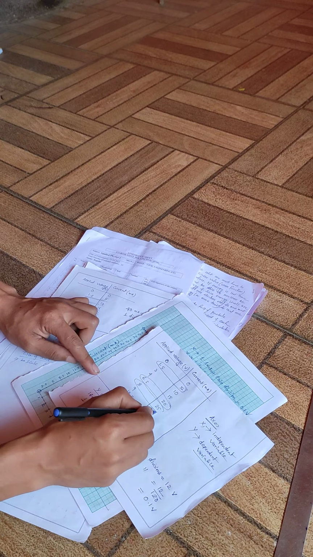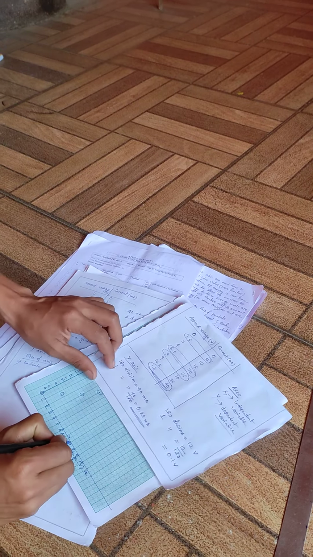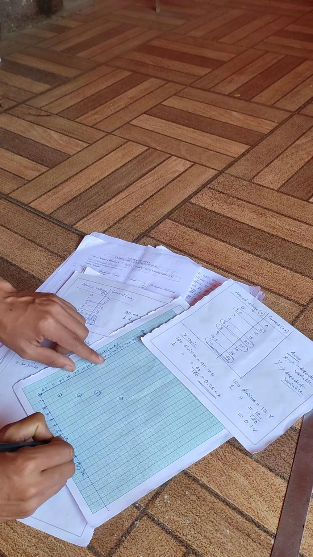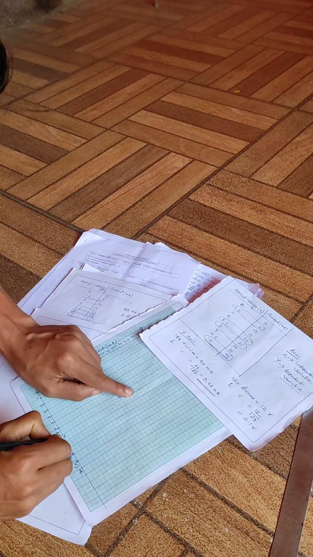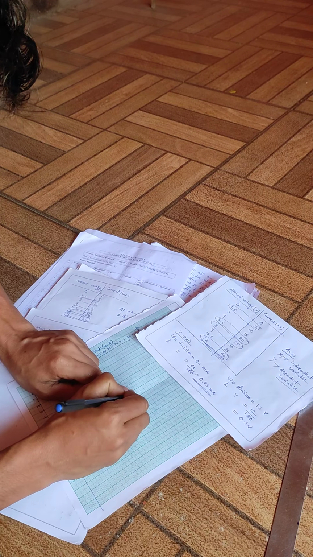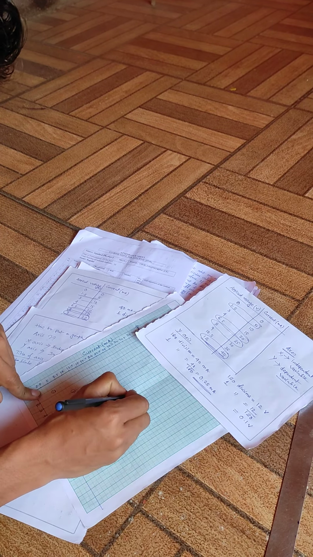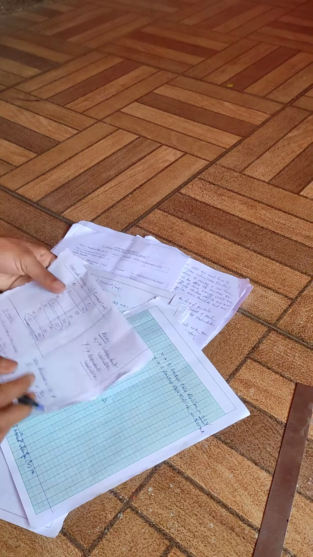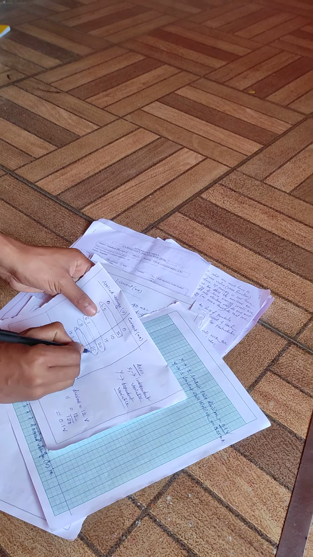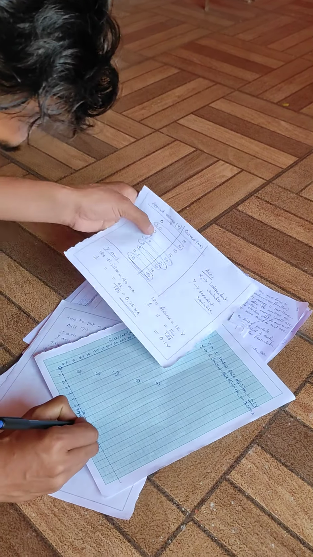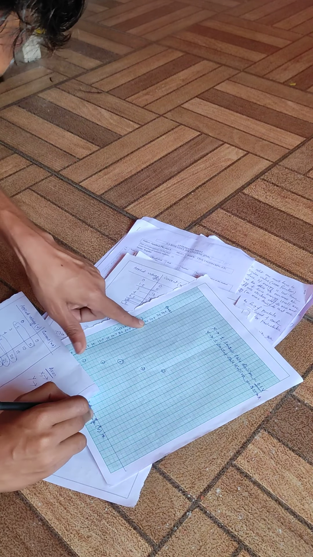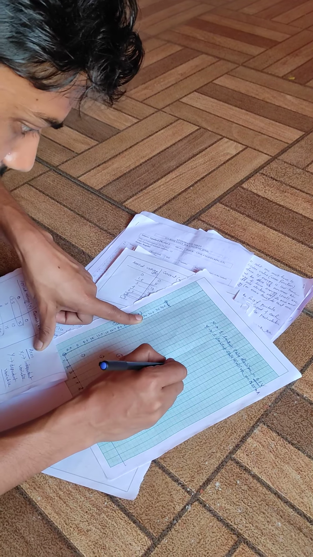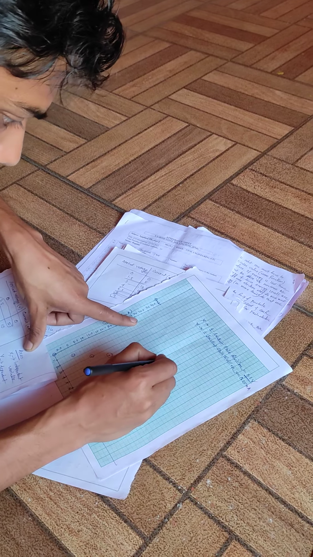Next thing is 8 and 25. Here it is 25. So 8 and 25 is this one. Next thing is 9 and 30. Along the x-axis it is 9 and 30 is this one. So 9 and 30.